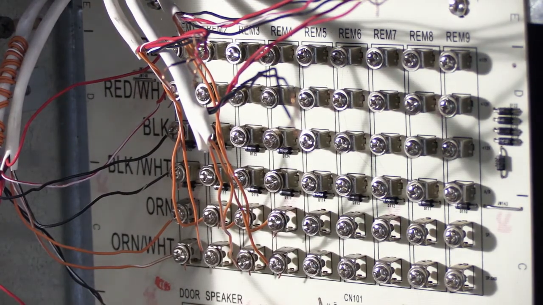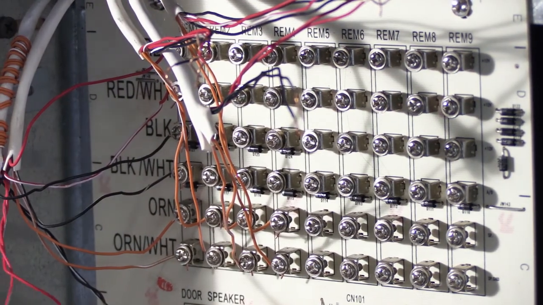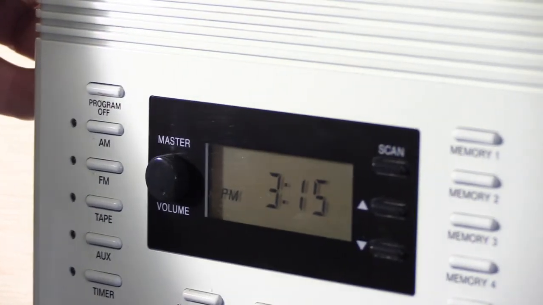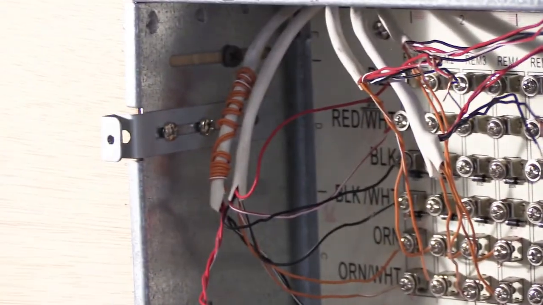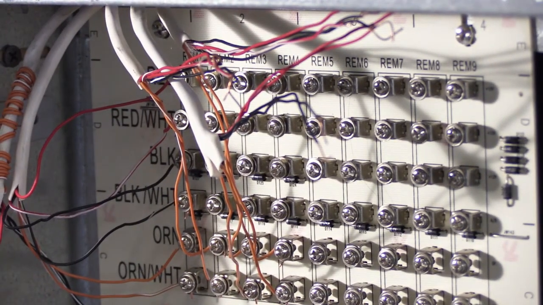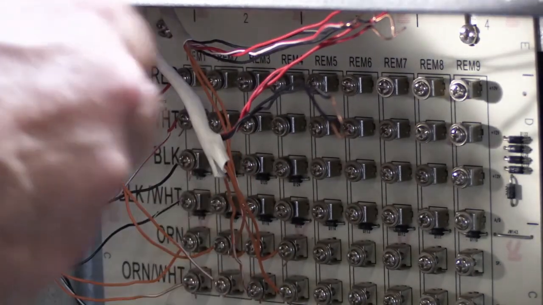Now we're going to tip the master back up. Hopefully you can see it. Or not. Let's see. And what do we have? 315. So it's not number 1. So now let's go back and do number 2. So we find the cable for number 2 and we repeat.